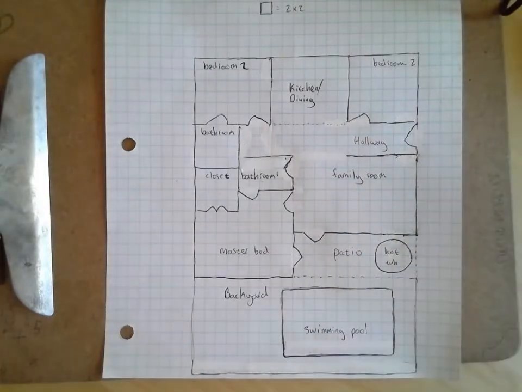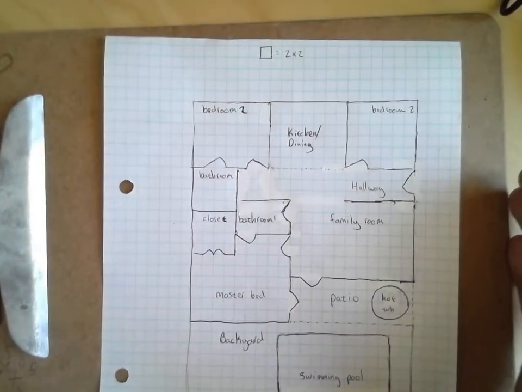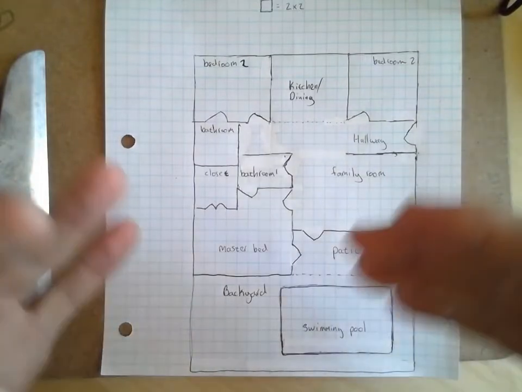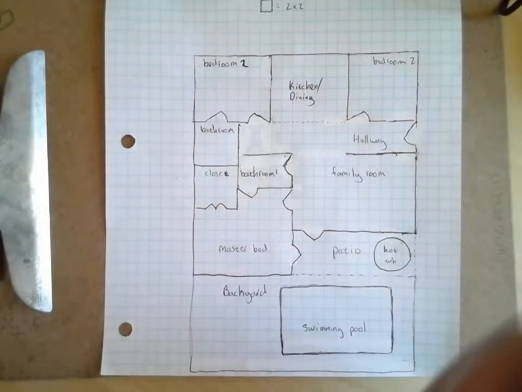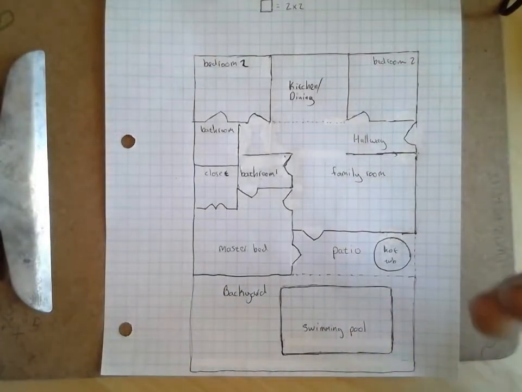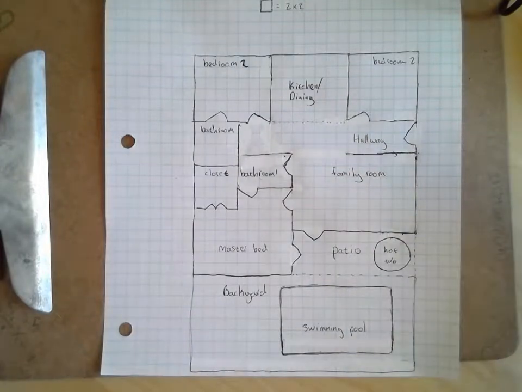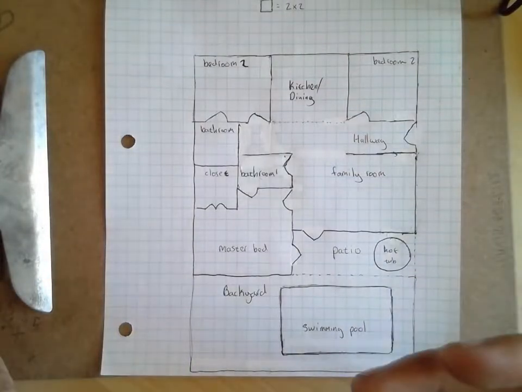So here is a sketch that I made of a house. Your house needs to be at least this big. I had houses where the bedrooms were 4 feet by 6 feet. That doesn't make any sense. You need to take a little bit of realism. Think about your own house.